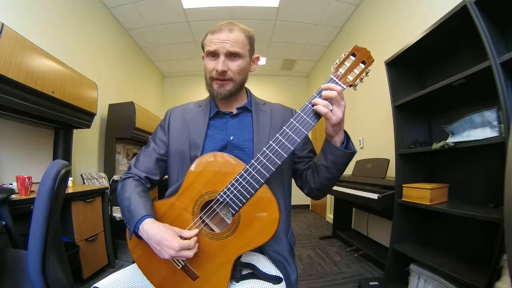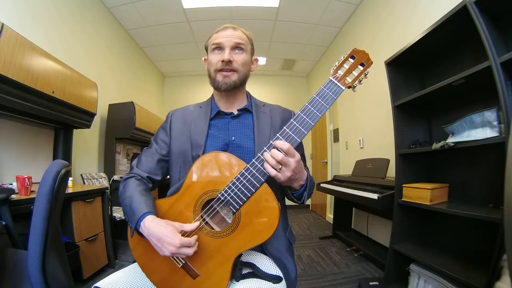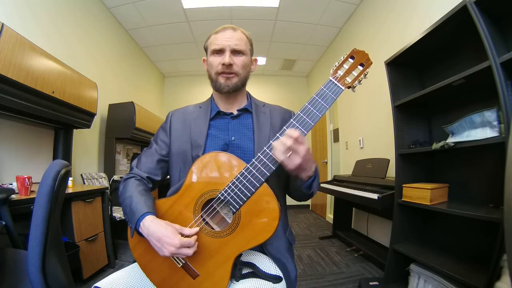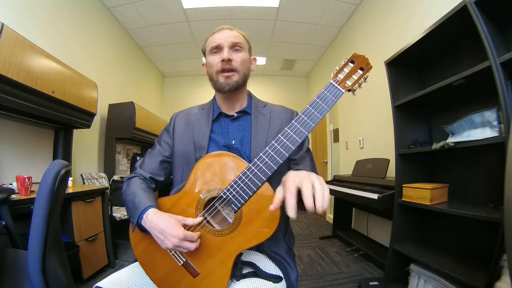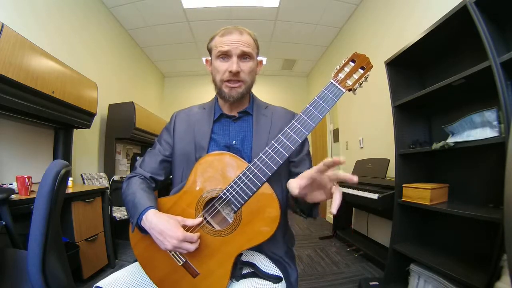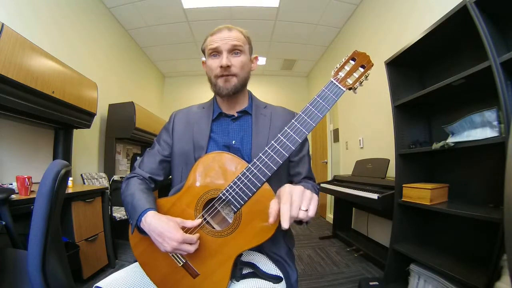C is on the 3rd fret. How about F? Oh, that's 8th. G is on the 10th now. C is on the 3rd. Then I can say C, C, C, F, F, G, G, G, F, F, and repeat.